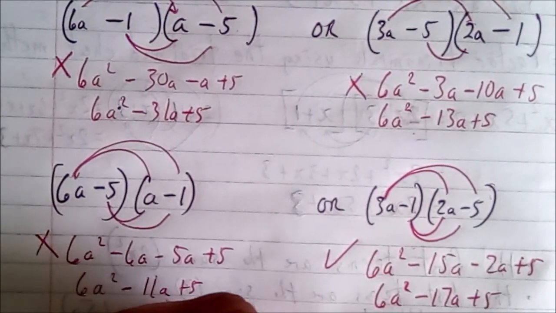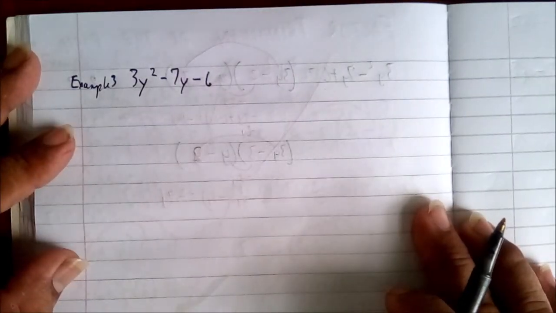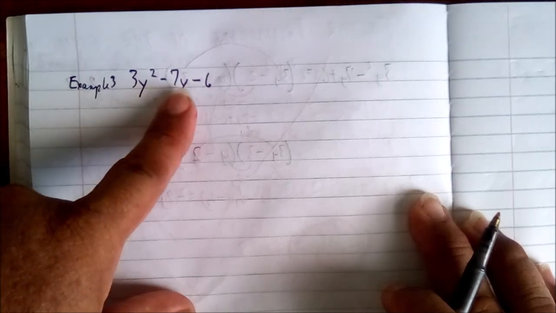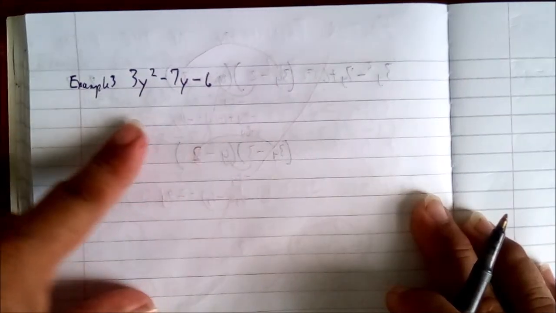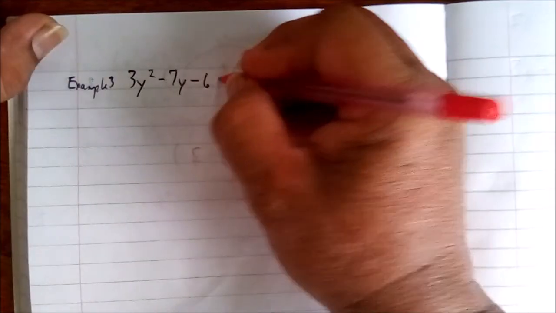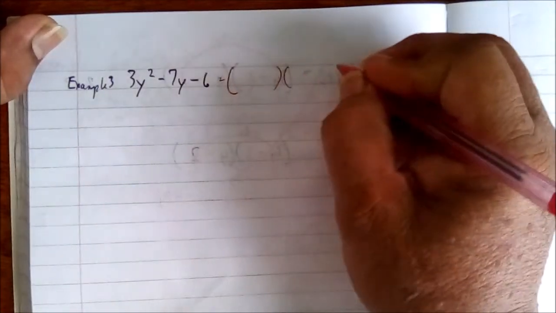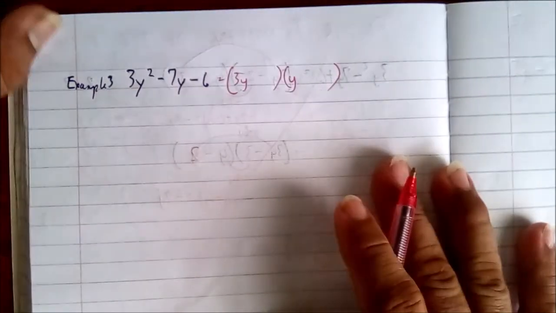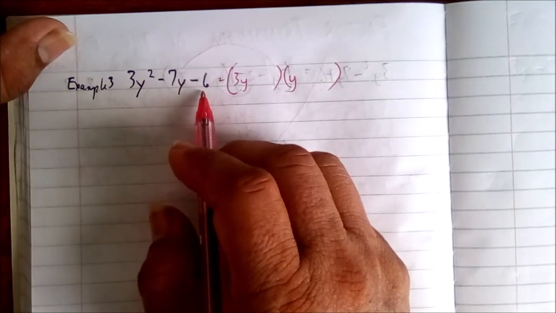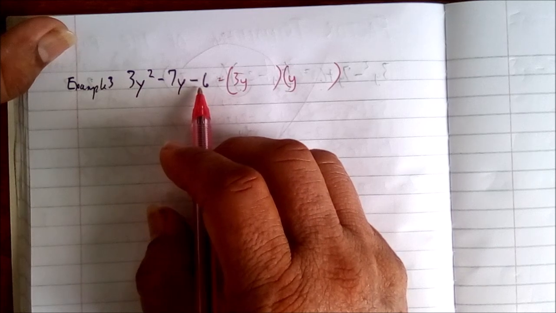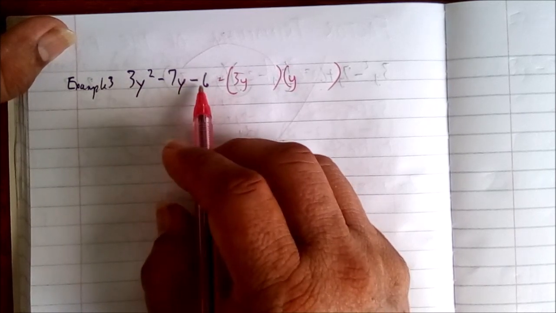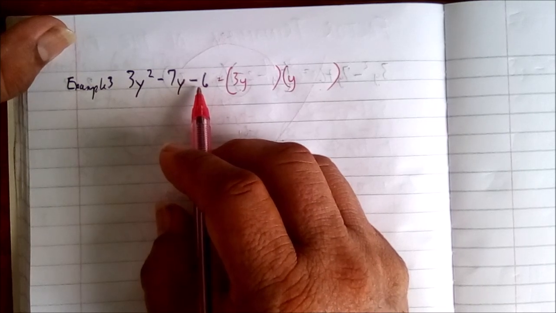Example 3. Okay, so here we're going to have example 3: 3y squared minus 7y minus 6. So we know for sure that to get the first term, we can simply say 3y times y. We know it for a fact. However, the last term: the only way we can get a negative 6 is if we multiply a positive and a negative.